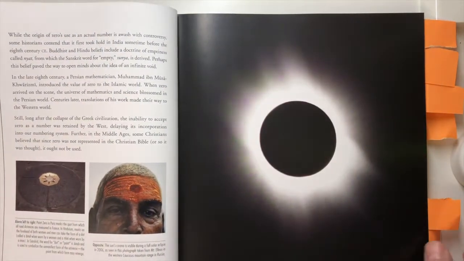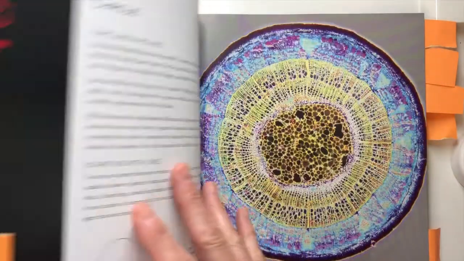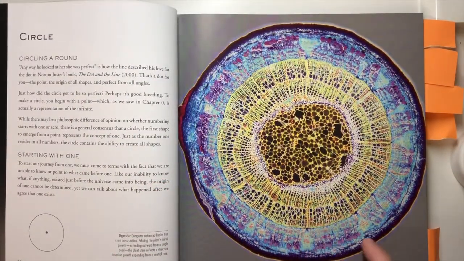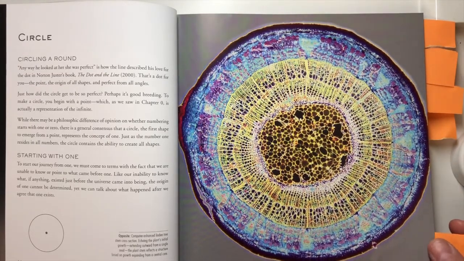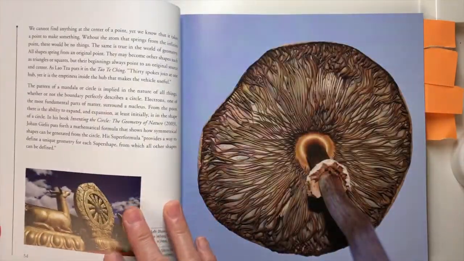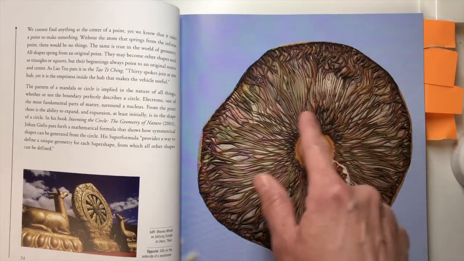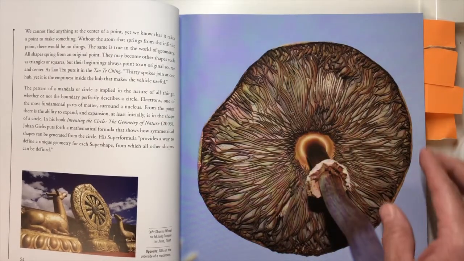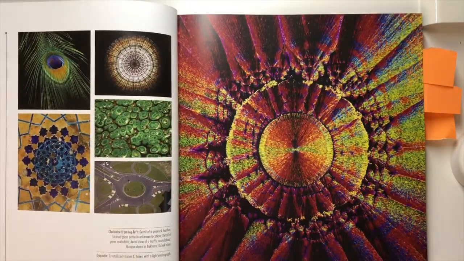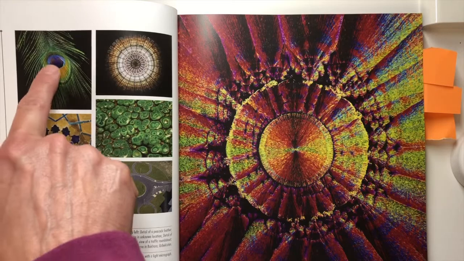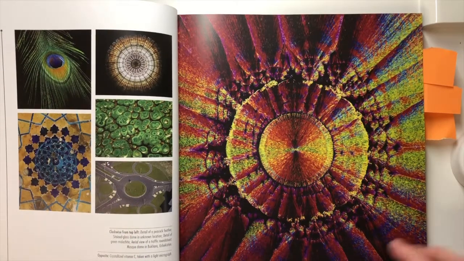This is a solar eclipse. This is actually a magnification of a stem of a plant. This is the underside of a mushroom. I liked this peacock's feather. You see there's that circle there on the tip of the peacock's feather.